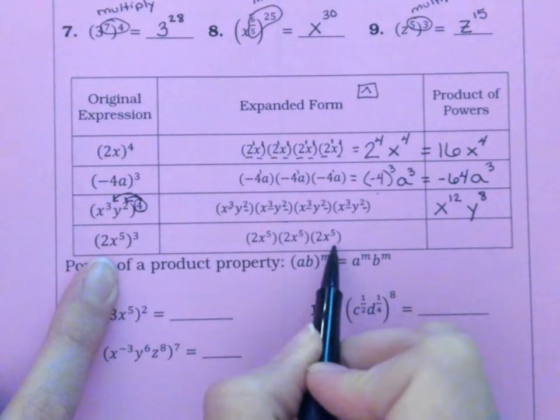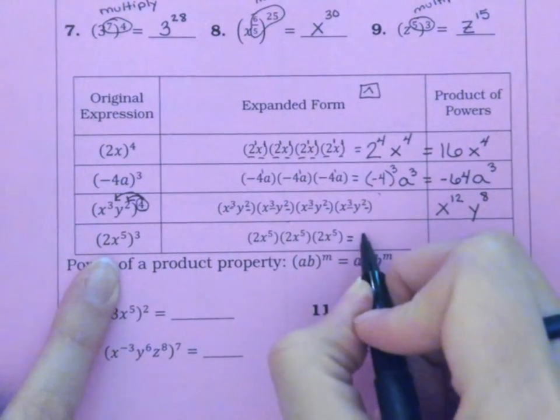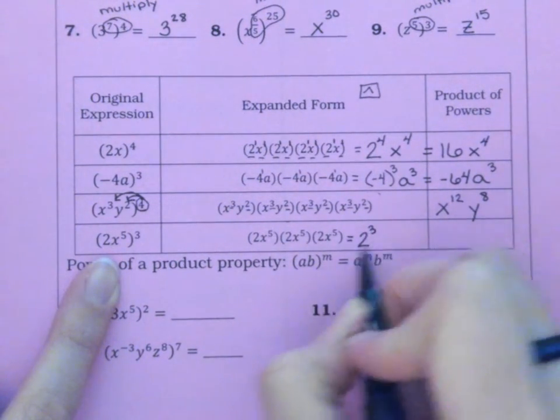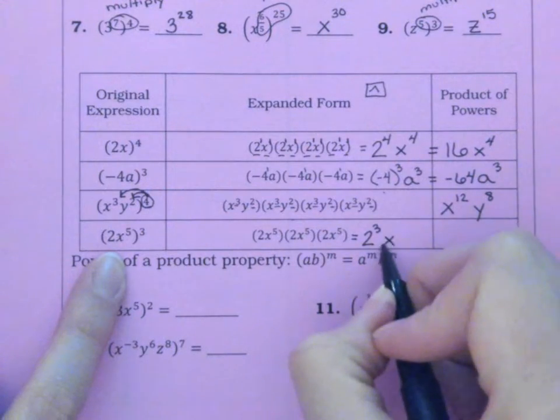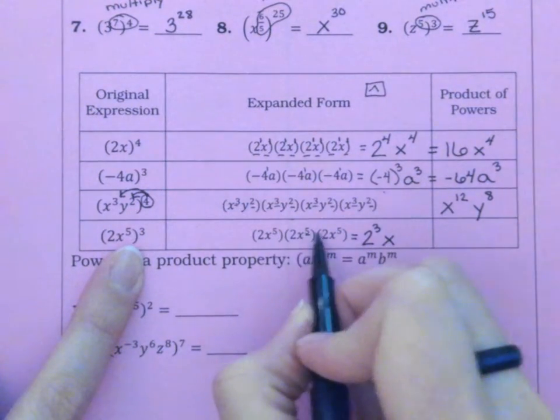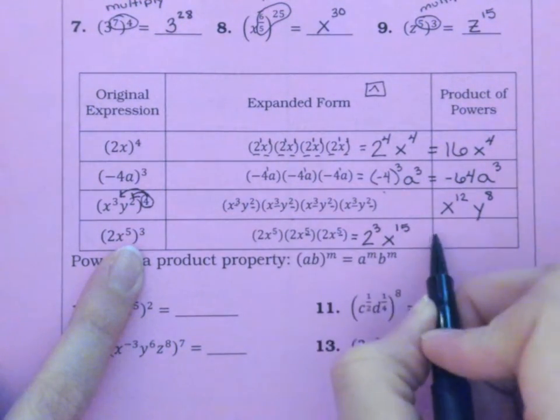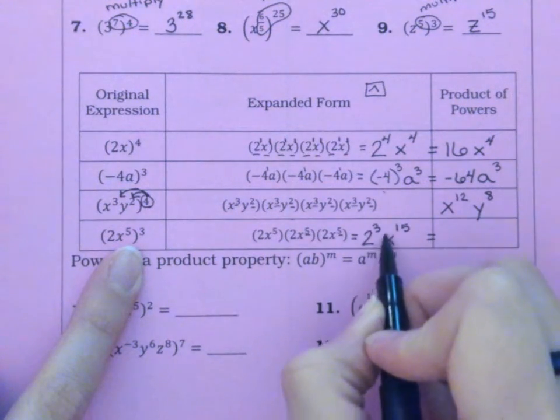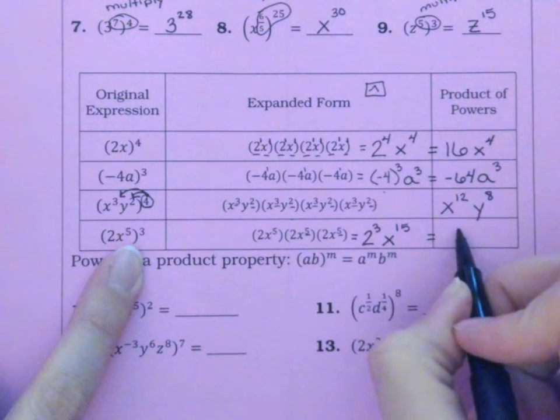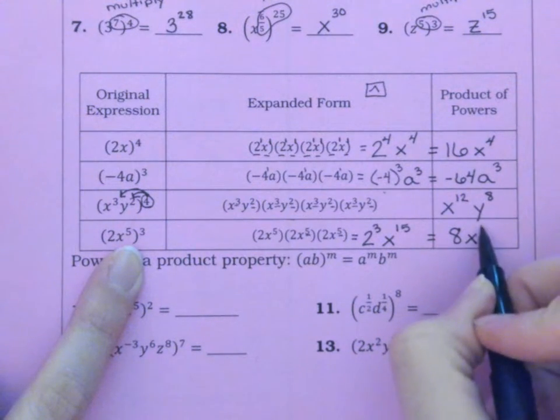All right, here, 2x to the 5th raised to the third power. I wrote it 3 times. So how many 2's do I have? There are 3 of them. How many x's do I have? 5, 10, 15 of them. If you type in 2 to the third power, you will get 8, and then x to the 15th.